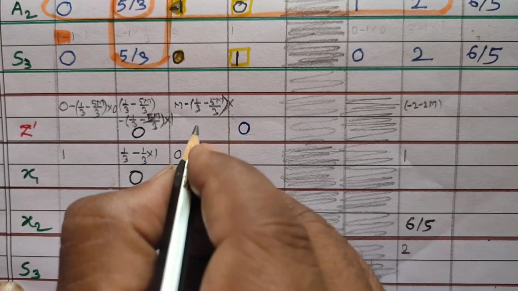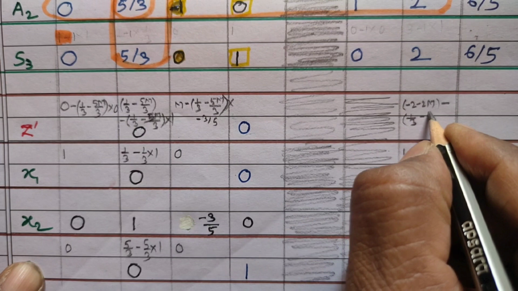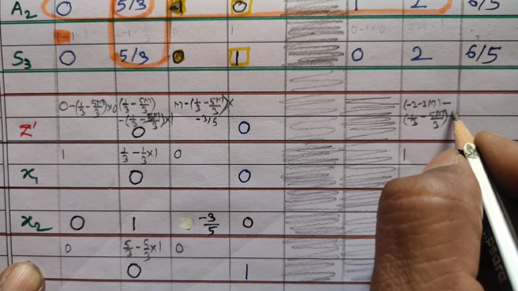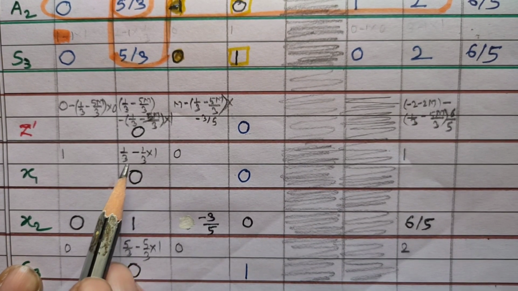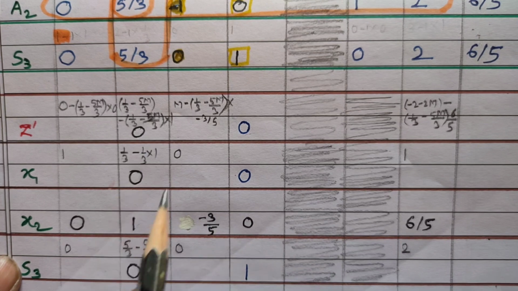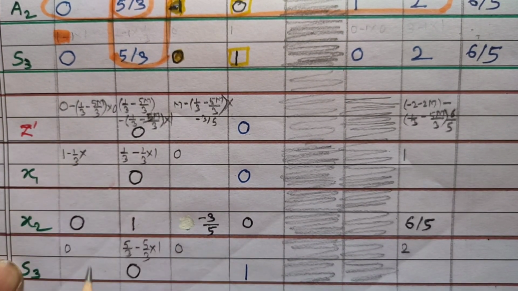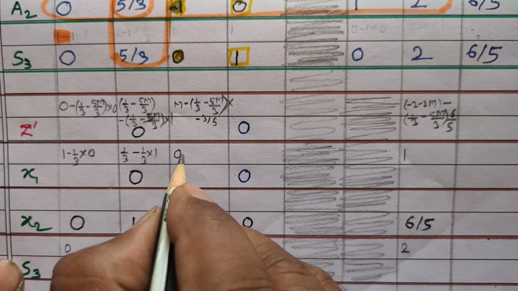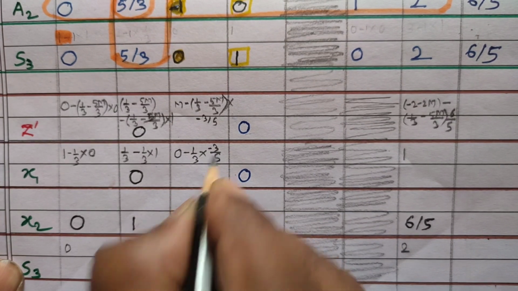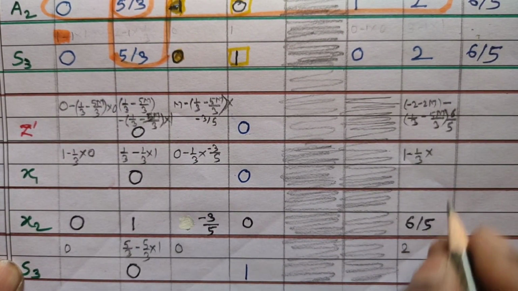Then here minus 1 upon 3 minus 5m divided by 3 into key row element is 6 upon 5. As well as here also, throughout this row, apply this operation, minus 1 by 3 into key row element. Here also minus 1 upon 3 into key row element is 0. Then here minus 1 upon 3 into key row element is minus 3 upon 5. Then here minus 1 upon 3 into key row element is 6 upon 5.